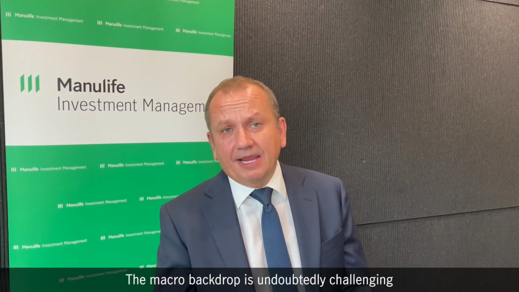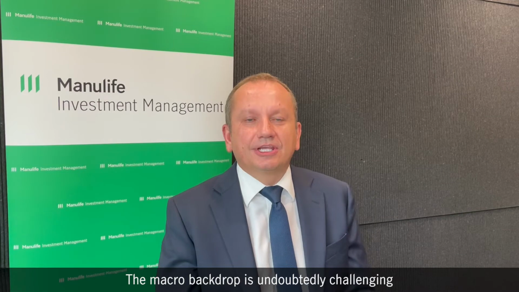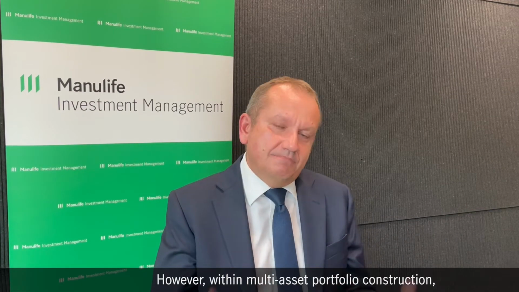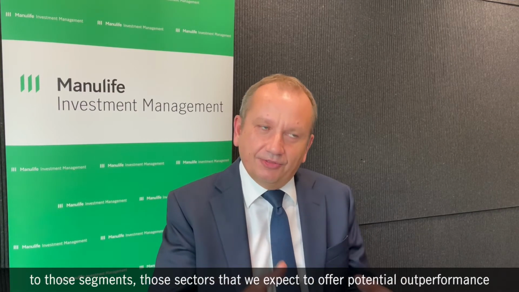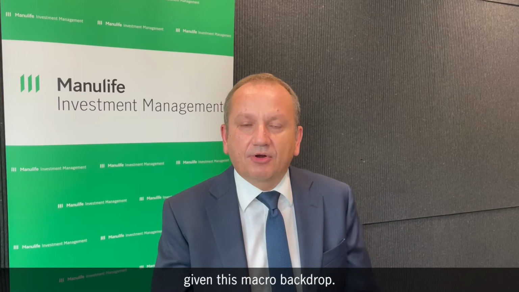The macro backdrop is undoubtedly challenging in the broadest sense for risk assets. However, within multi-asset portfolio construction, we need to consider where we can allocate our risk budgets to those segments, those sectors that we expect to offer potential outperformance given this macro backdrop.